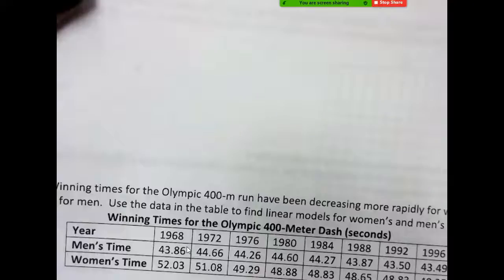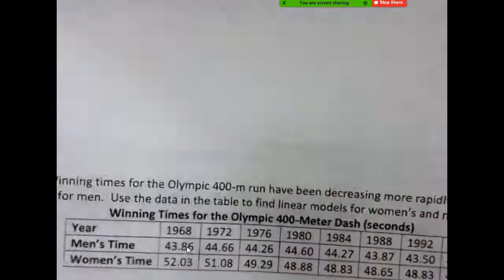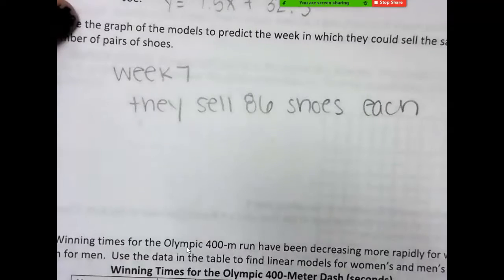So it says use the graph to predict the week in which they could sell the same number. So at week 7, they sell 86 shoes each. So in week 7, they both sell 86 shoes.